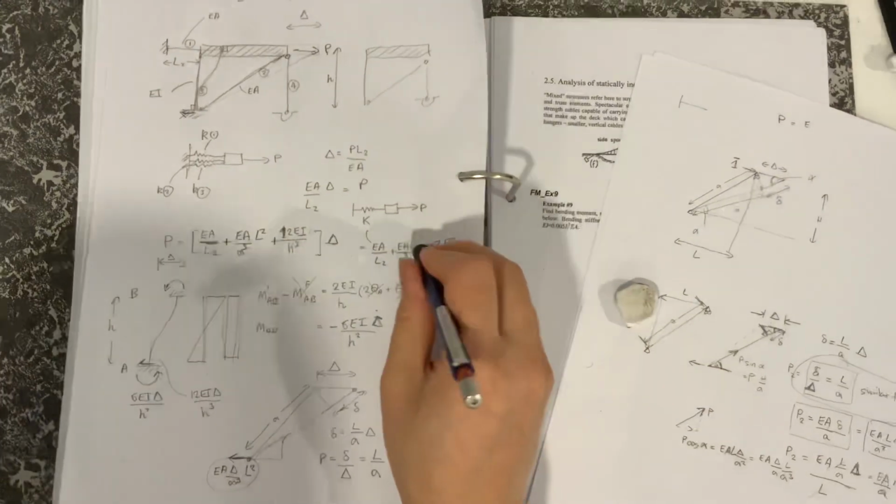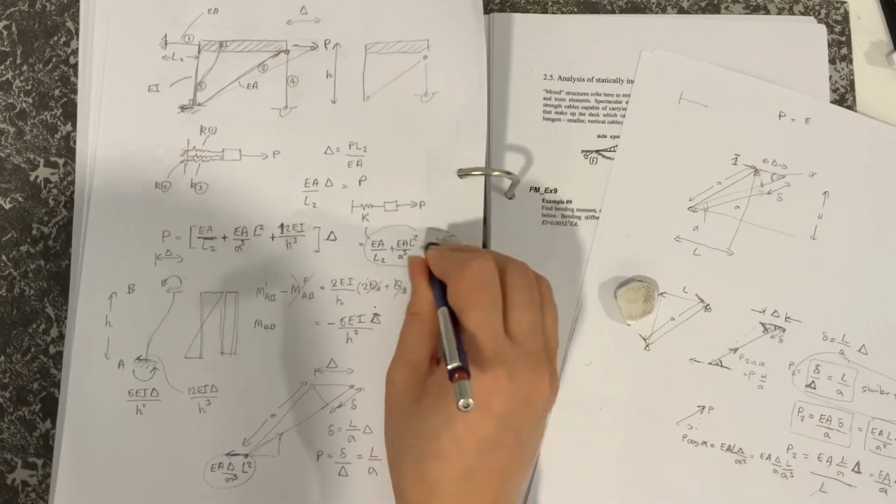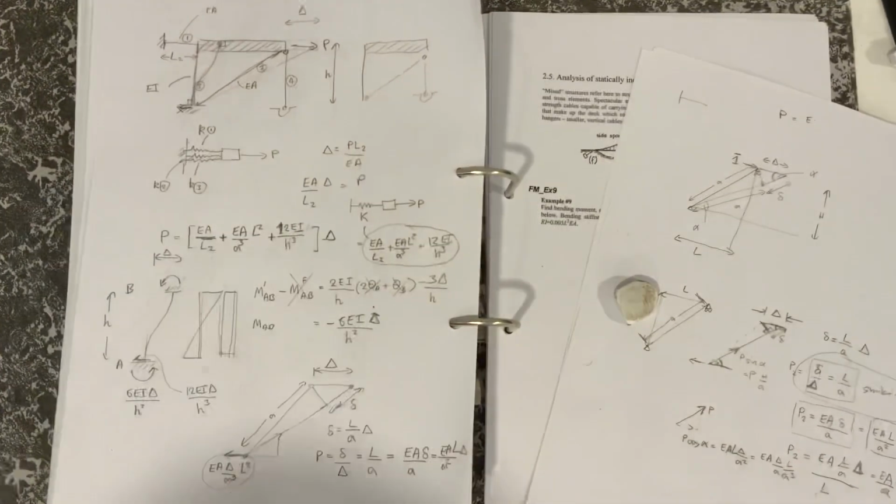Okay, and then this is what's known as the stiffness of this system here.